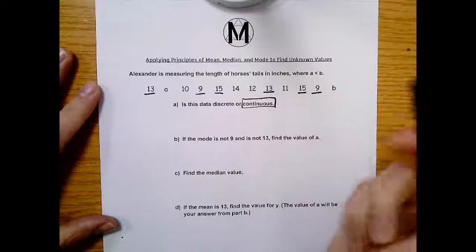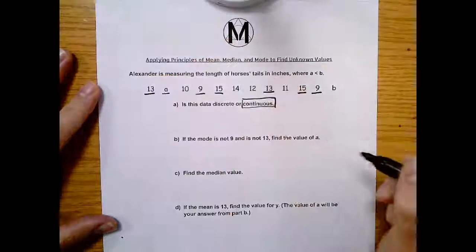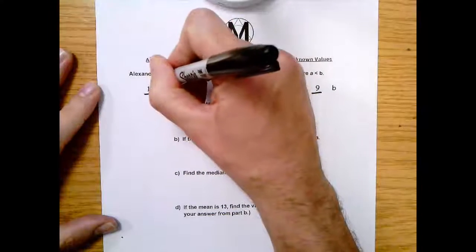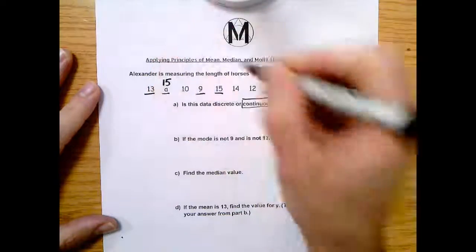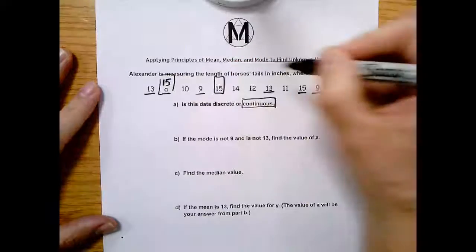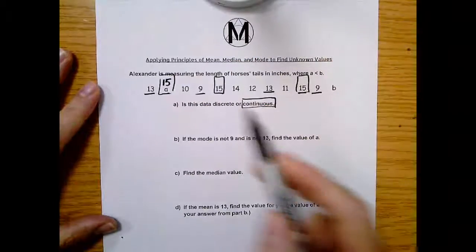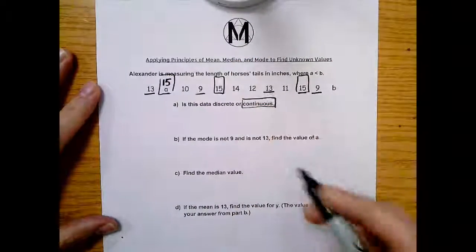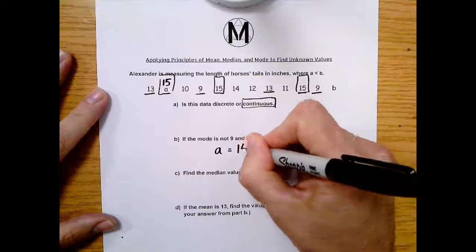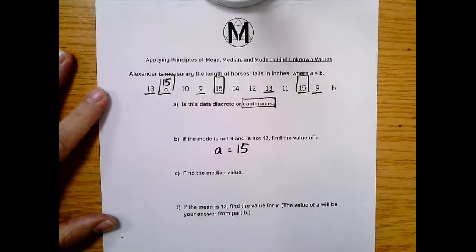So then you know, well then A must be the third 15. So we're going to put a 15 up here. And so because there's a 15 and a 15 and a 15, 15 shows up the most, so the value of A must be 15. That's a clever little question. I like it. It makes you think a little bit.